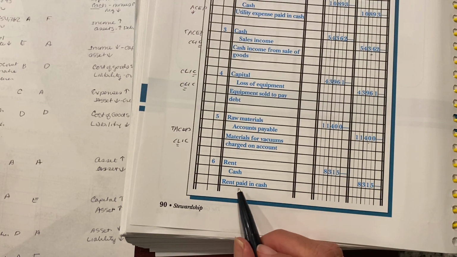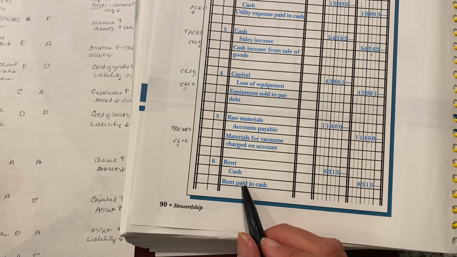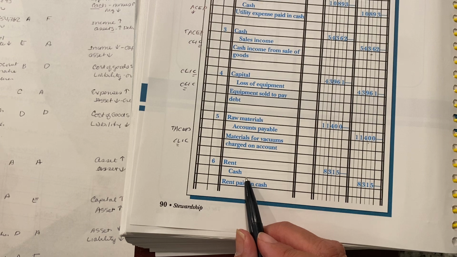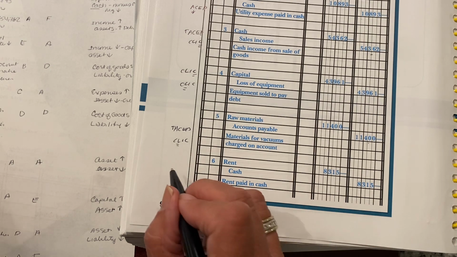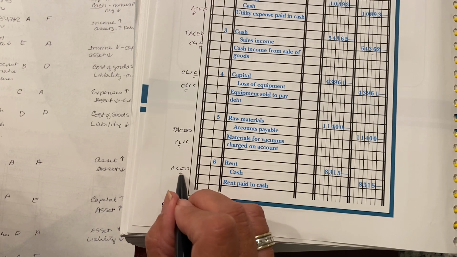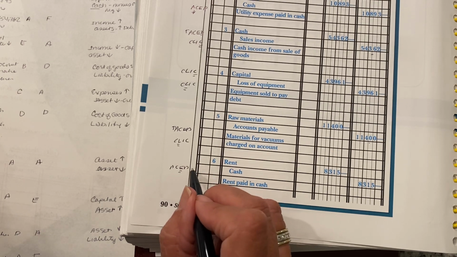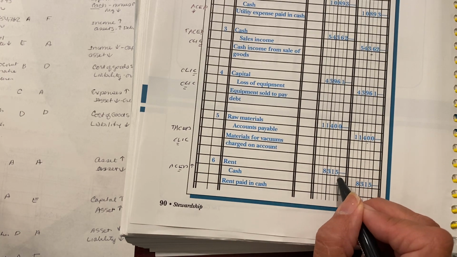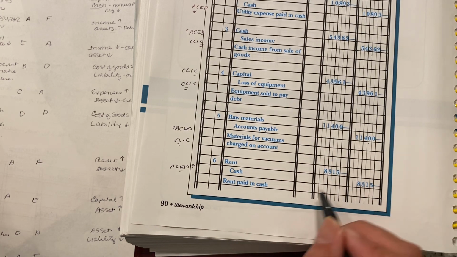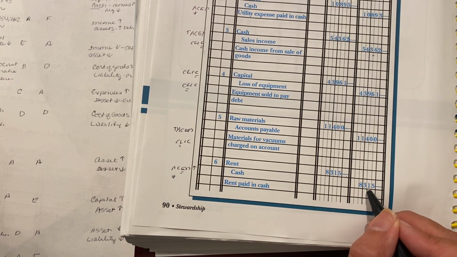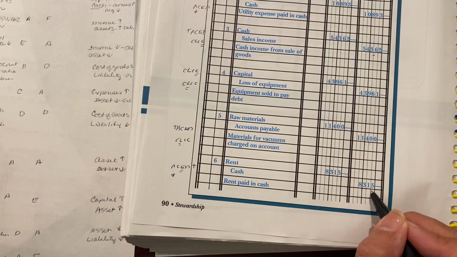So rent, $8,315 rent. So first of all, our rent is an expense. So we say asset, expense, and the rent is expense. And so as the expense goes up, it's going to be on our debit. So it's 8,315. And then we took it out of our cash. The cash went down. So that's on credit because the cash went down. So 83.15.